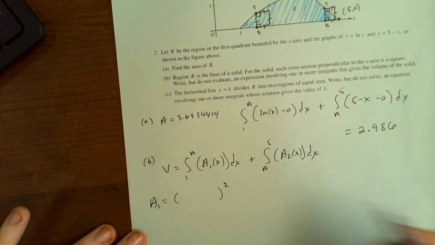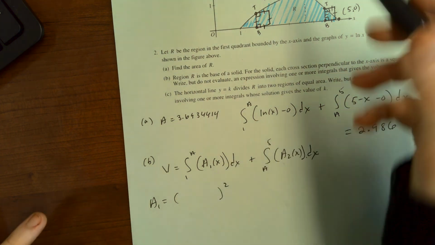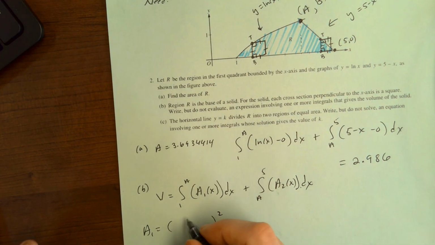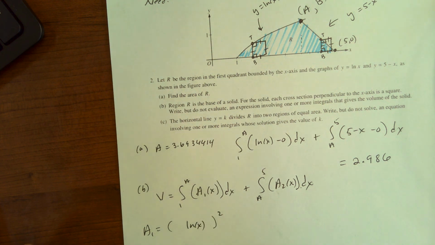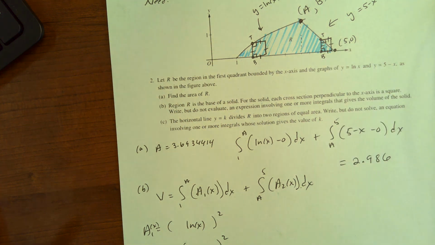Area 1. Guys, the area of a square is base squared because the base and height are the same. So top minus bottom for this square is natural log of x. And then area 2 is again base squared, but top minus bottom here is 5 minus x.